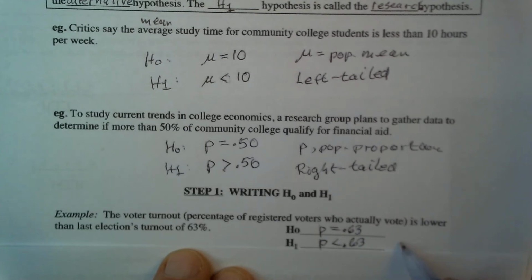And this, of course, would be about a population proportion, and it is a left-tailed test.